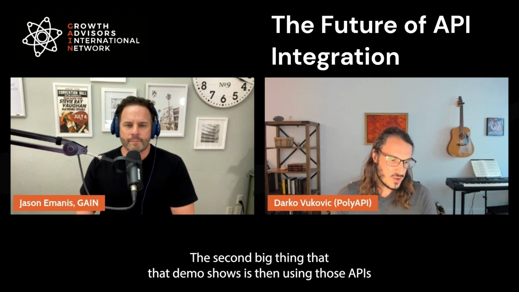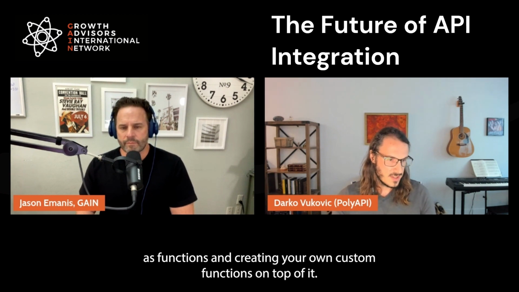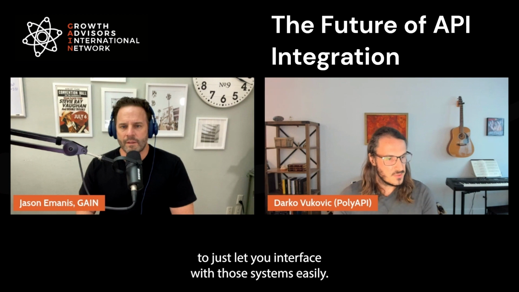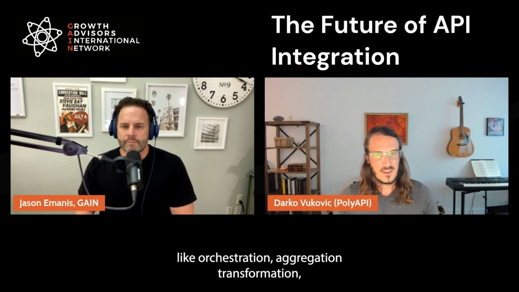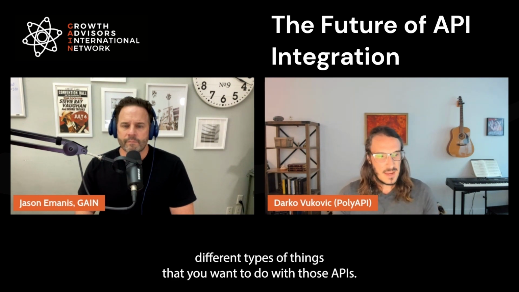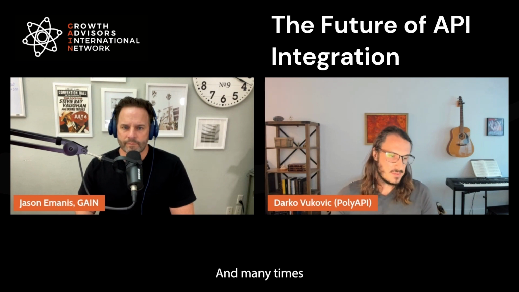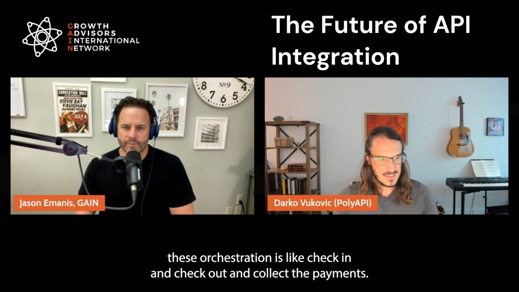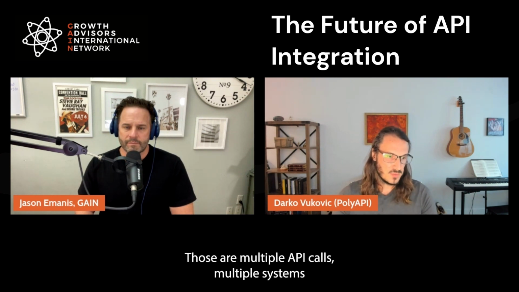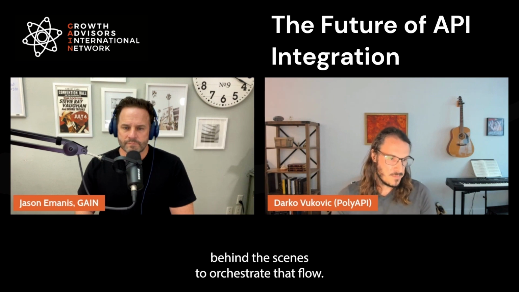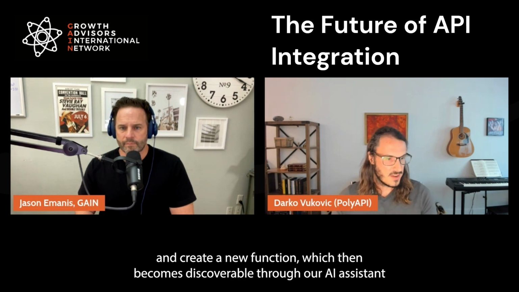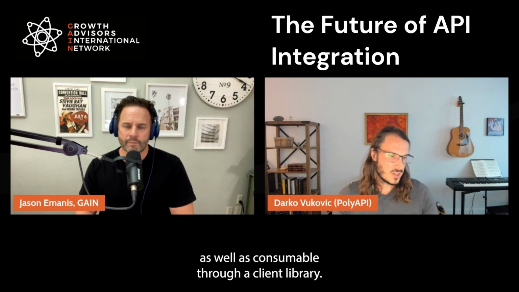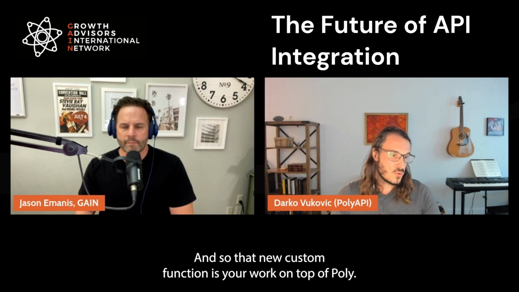The second big thing that demo shows is then using those APIs as functions and creating your own custom functions on top of it. Those base API functions are there to let you interface with those systems easily. But your custom functions on top are there for things like orchestration, aggregation, transformation. Many times these orchestrations, like check-in and check-out and collecting payments, are multiple API calls to multiple systems behind the scenes. What those custom functions do is allow you to take that experience and create a new function, which then becomes discoverable through our AI assistant, as well as consumable through our client library. That new custom function is your work on top of Poly.